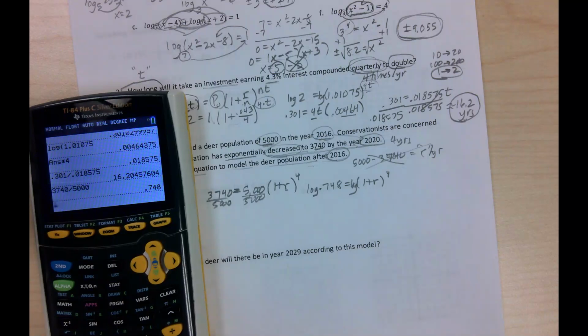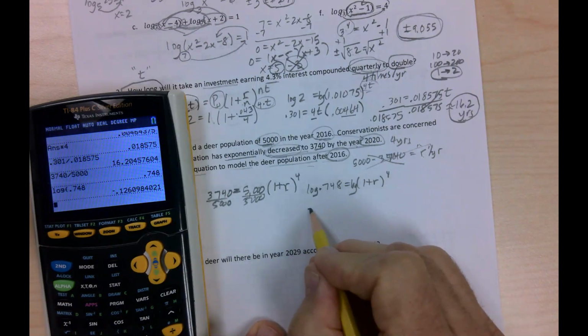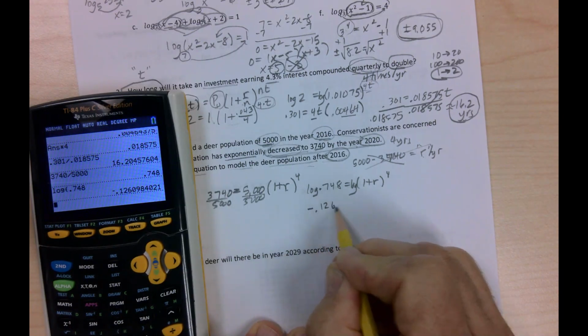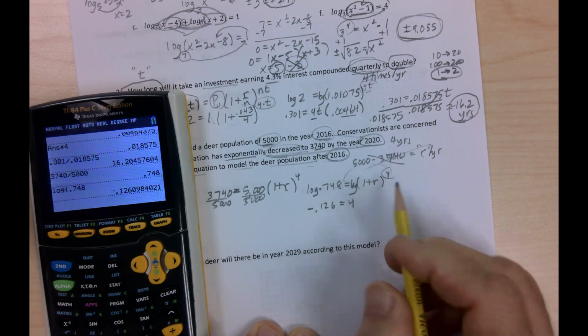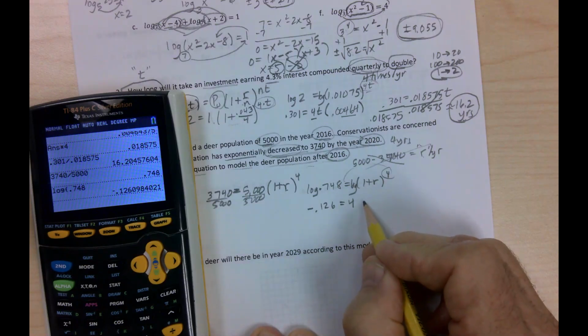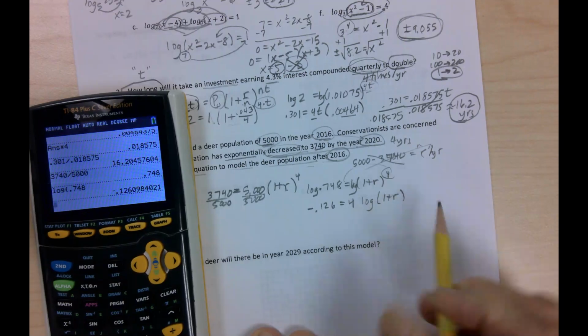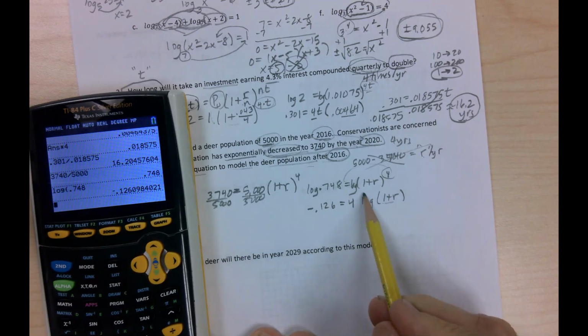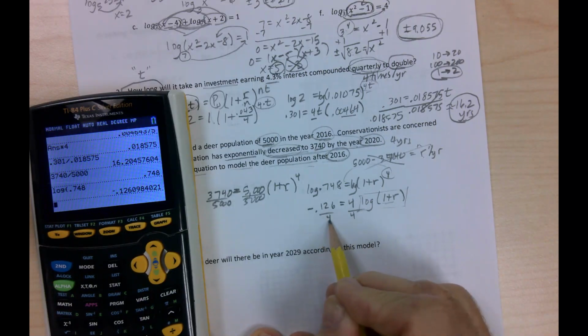So log of 0.748 is negative 0.126. That 4 comes in the front, and then I'm left with log of 1 plus R. Because I don't know R, I can't take the log of anything. So I'm going to divide by 4, just cleaning this up.